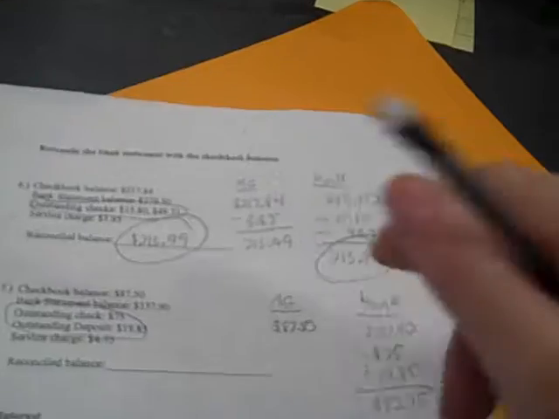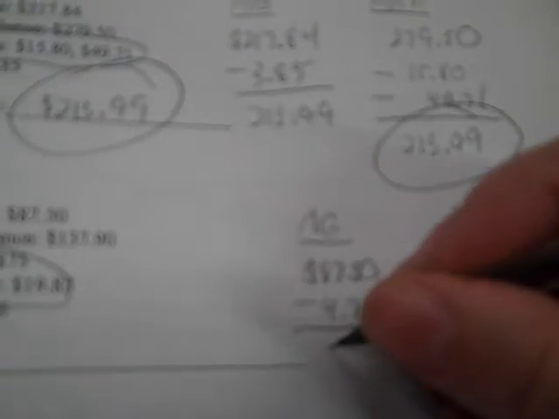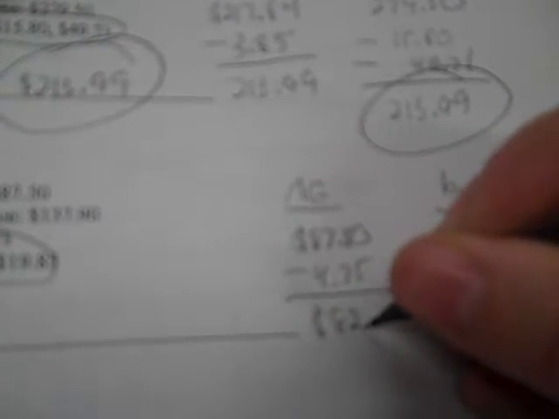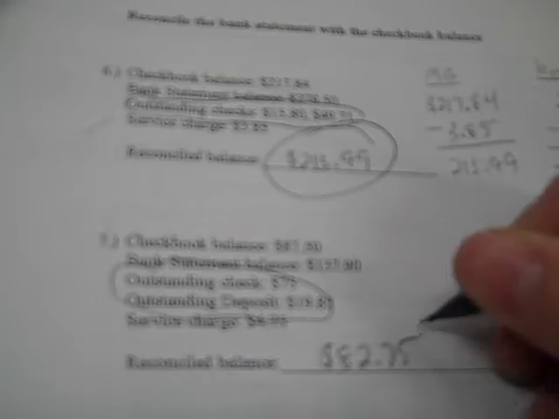Now, they're not the same yet. That's because I need to minus, remember, service charge goes out of the account. So minus 4.75. $82.75. So that's the same. So the balance is $82.75.